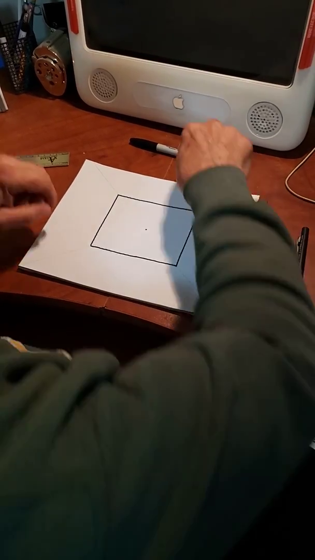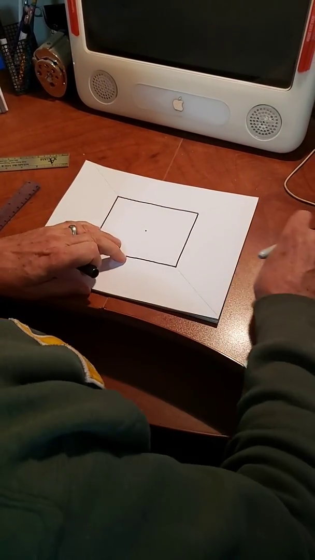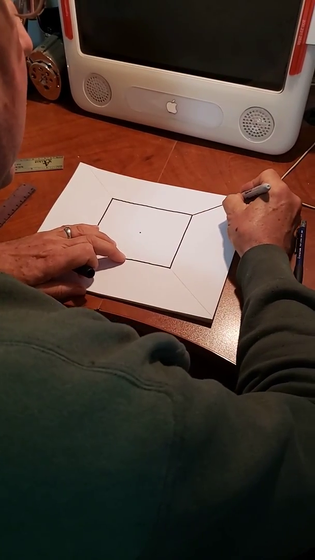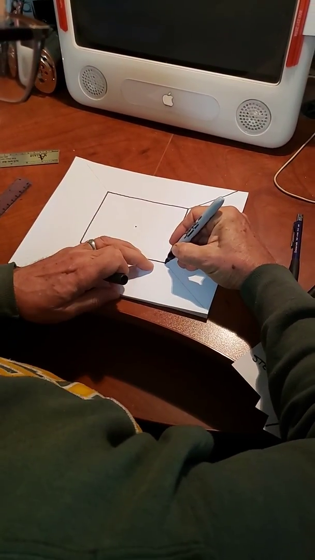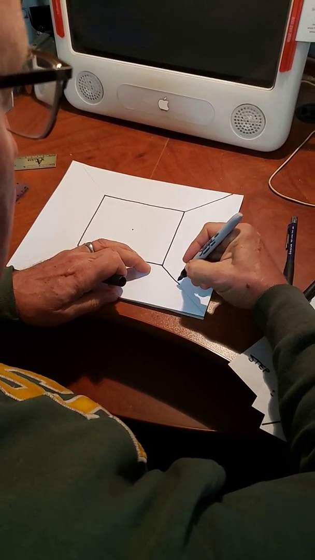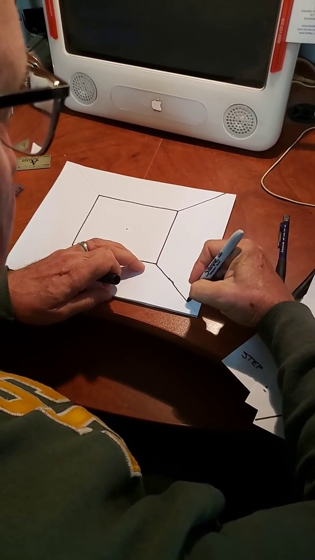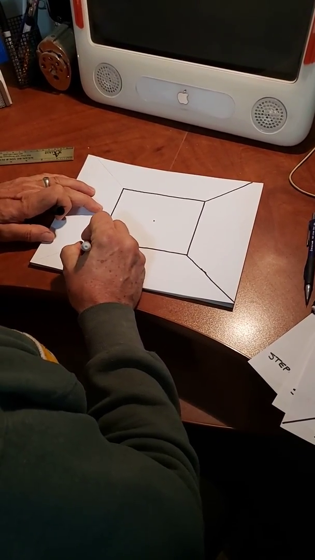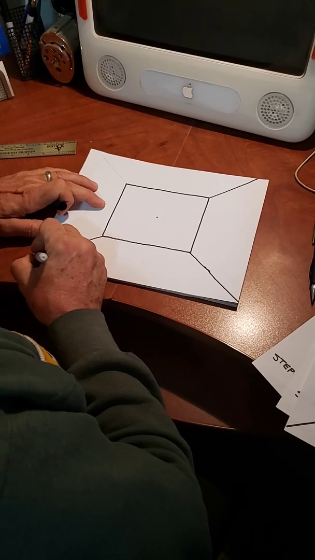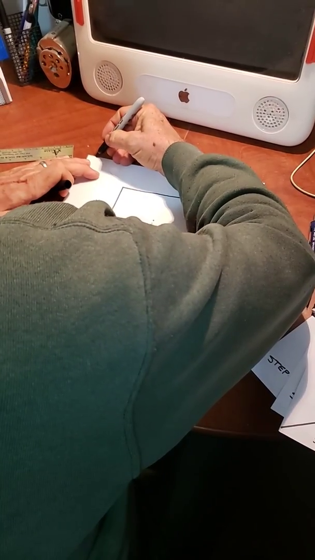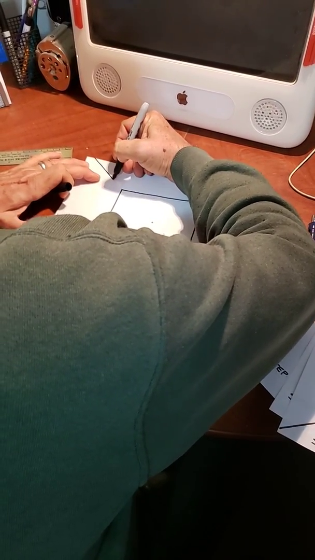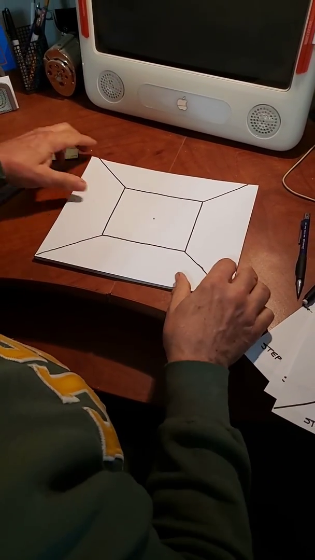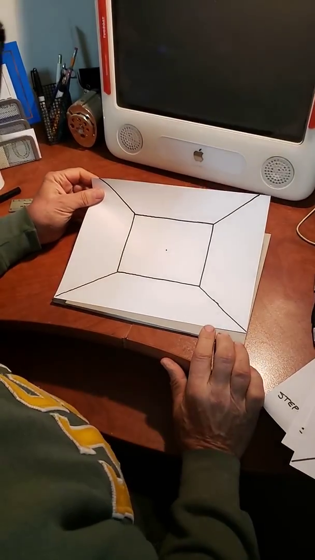And so here are the lines that I created to make the floor and ceiling and walls. So there you go, that's how you get this started.